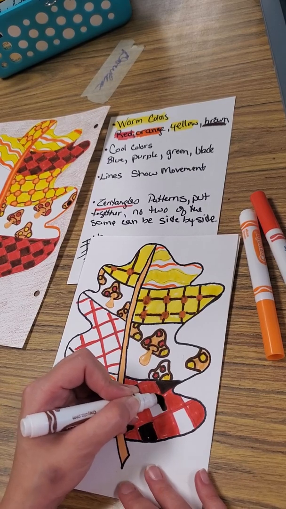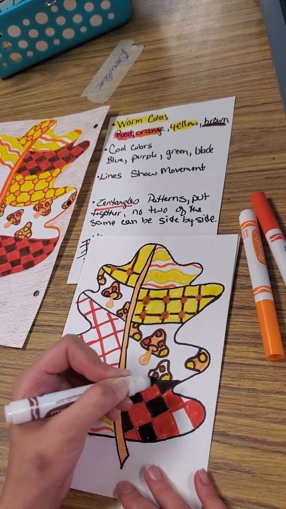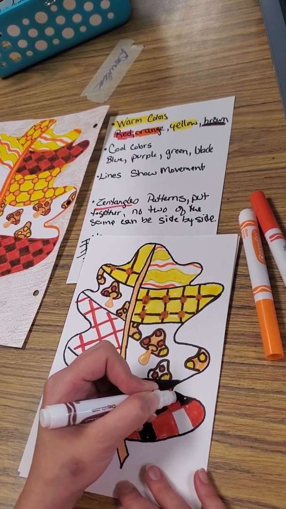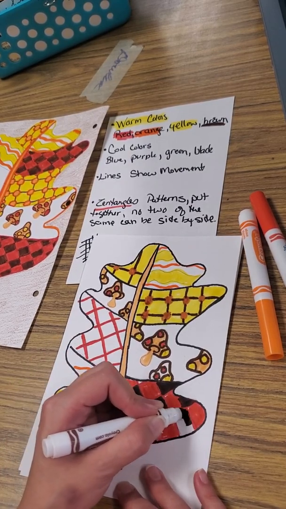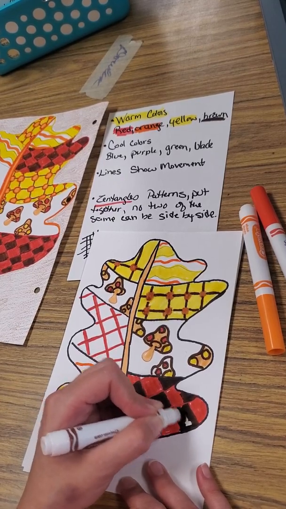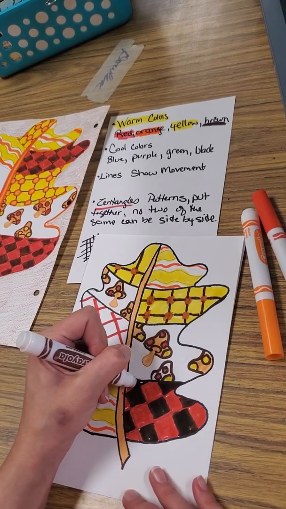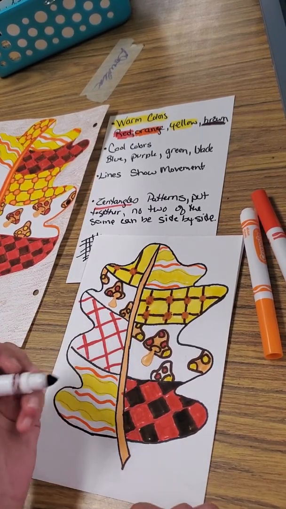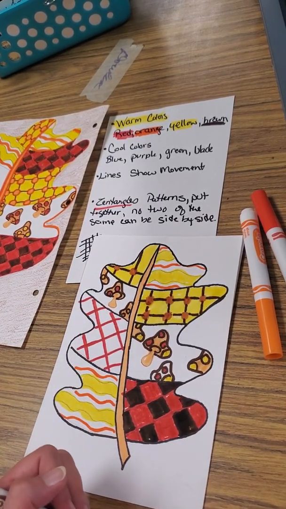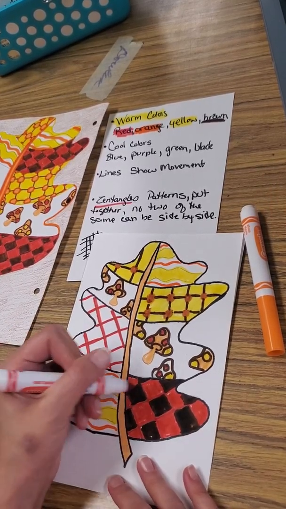So every other block, I'm just going to color those in with the opposite color. So therefore, when you're done, you have what appears to be a checkerboard pattern.